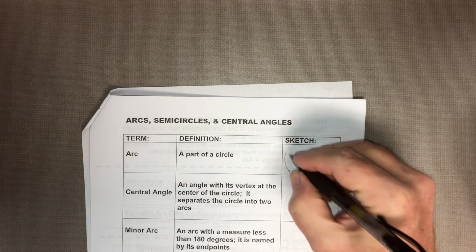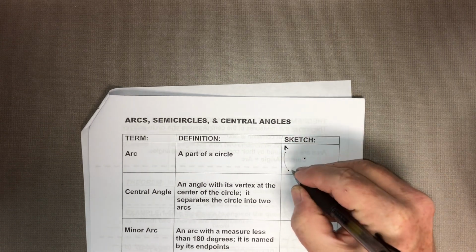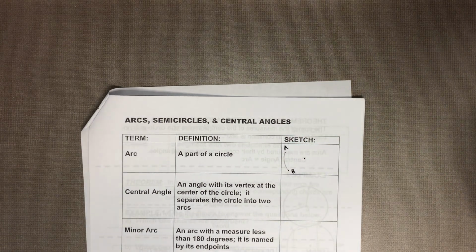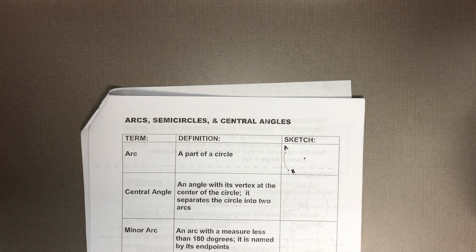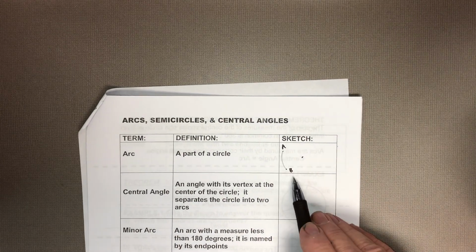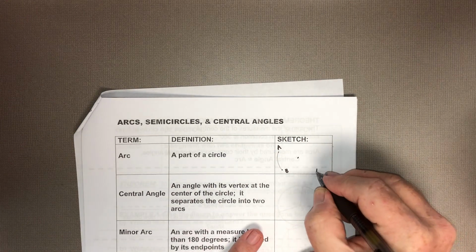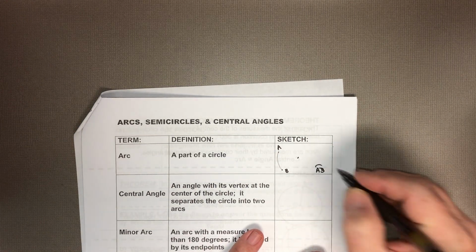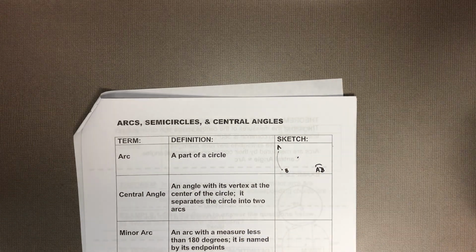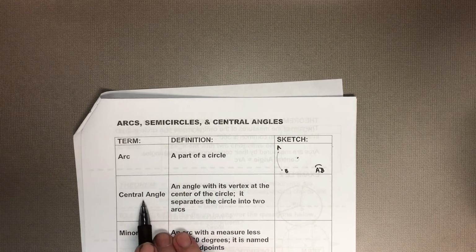And an arc has two endpoints. Let's call these points A and B. All right, and it's the set of all points on that circle between A and B, all right? And the way we name an arc is to name the two endpoints and put an arc symbol above it. Okay, all right, now, the next thing we want to look at is a central angle.